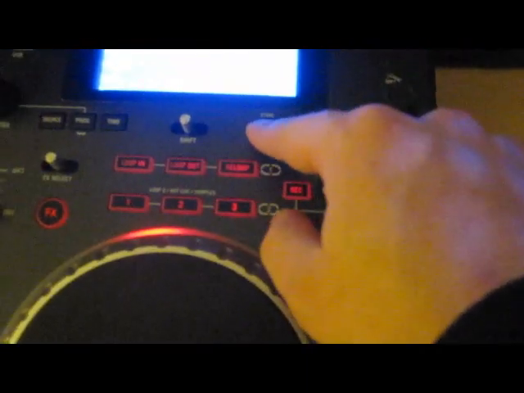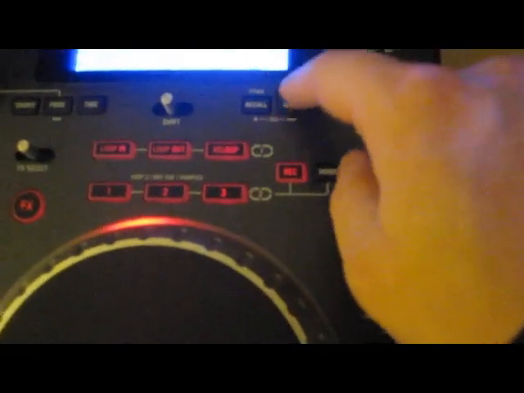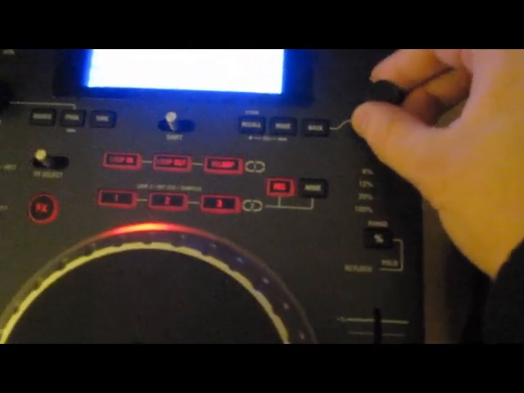I don't mess around with these buttons a lot on the Mixdeck's actual functions, so I don't really know what they do. Track selector, so you can recall what track was last there. I don't know what mode does, don't know what back does. And this is just a knob you turn.